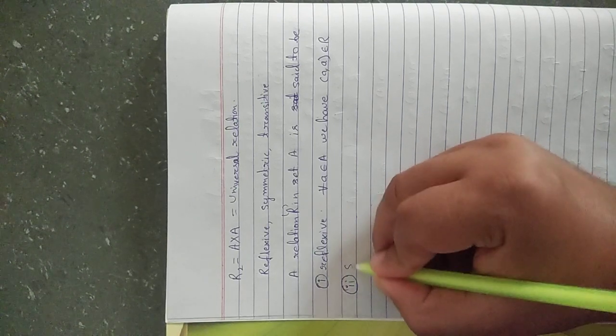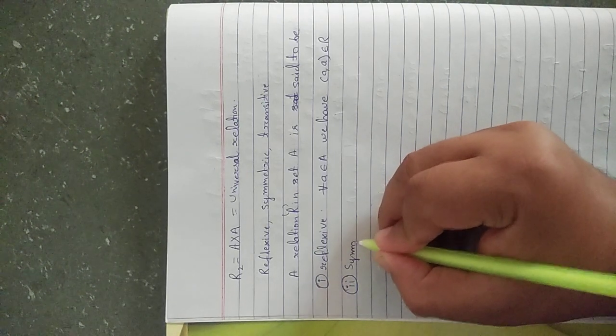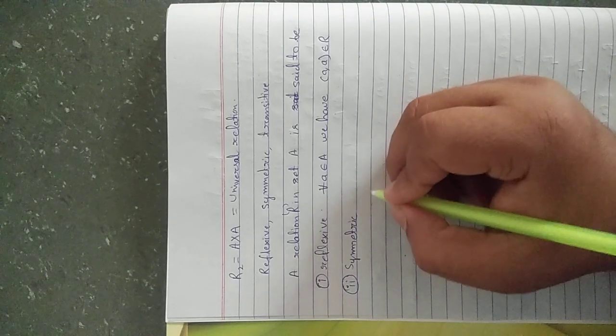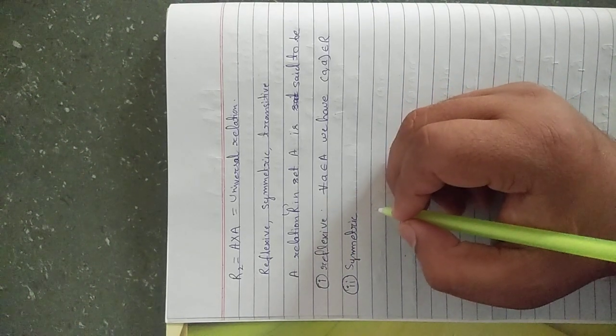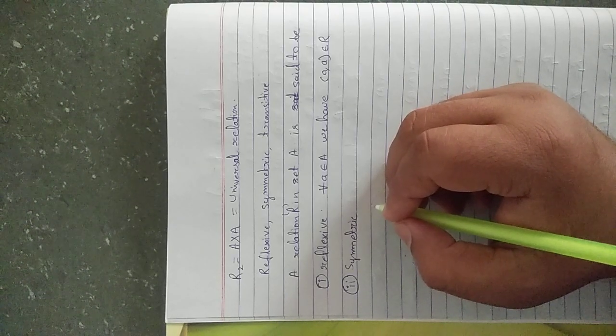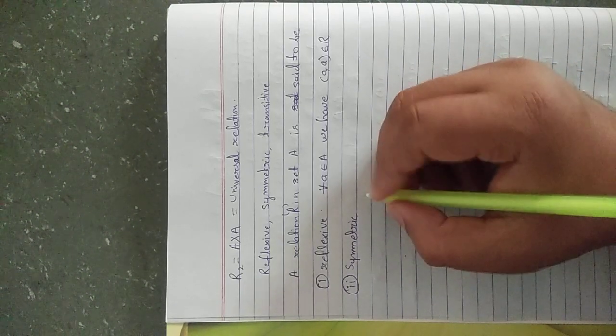Now, come back to symmetric. I can tell it as a symmetric relation. Why is it called a symmetric relation? It is conditional. So, what is the condition?